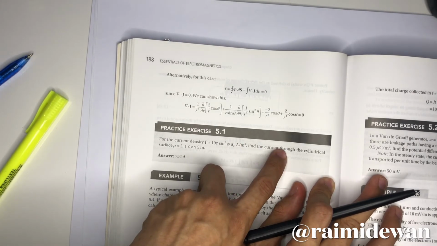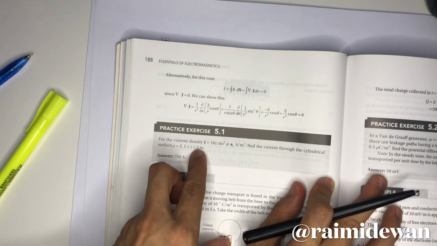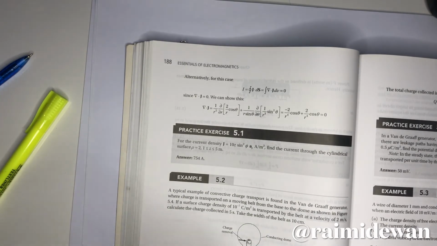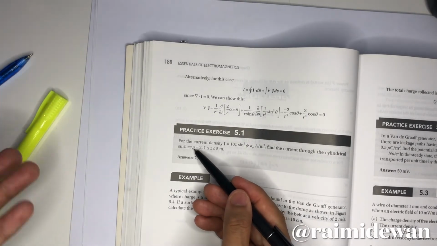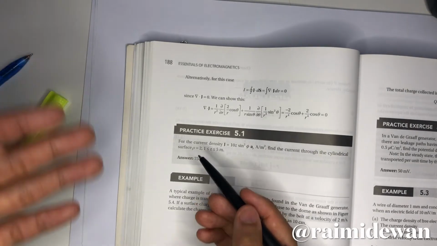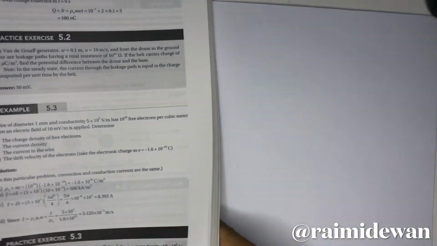Find the current through the cylindrical surface where the radius is 2 and you have Z equals 1 to 5. So again, I repeat, I don't want you guys to confuse. This is just radius. You can use R, you can use rho, but I will use R so that we don't confuse with the charge density.